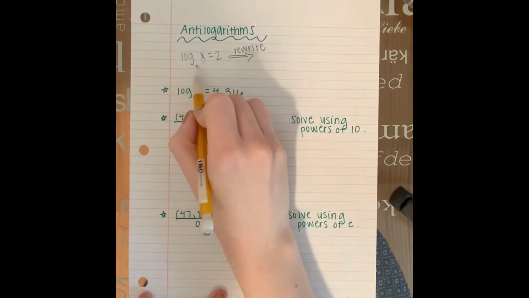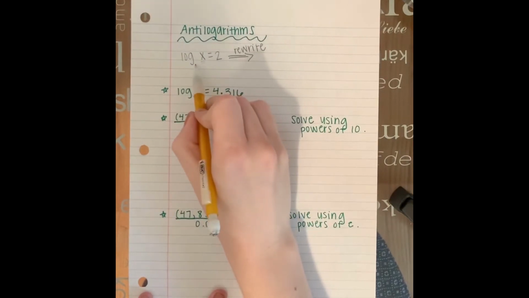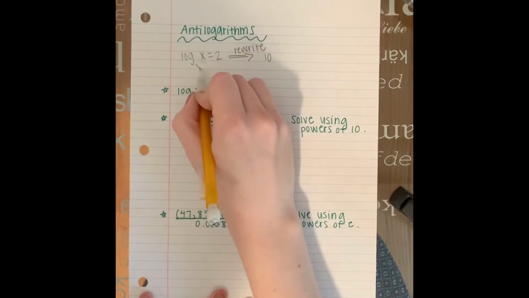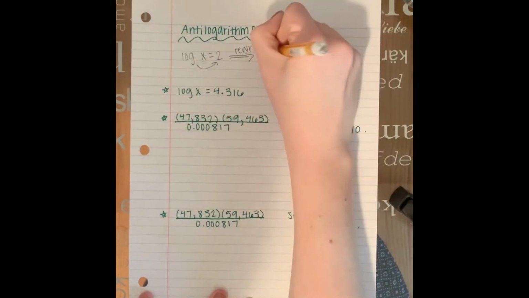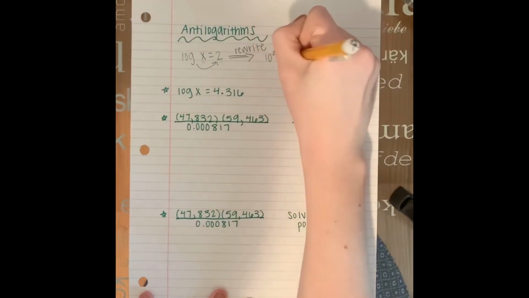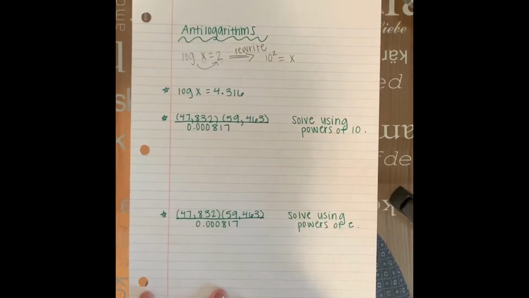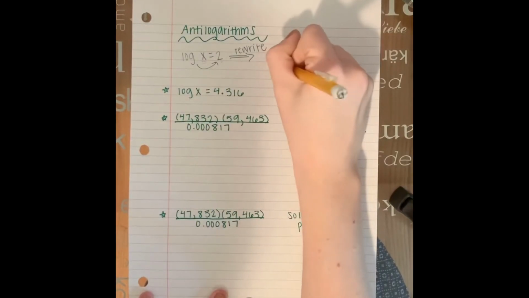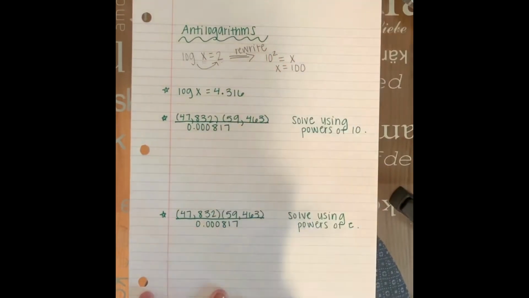I take my base. Now, there's no base written here, so that would be 10. 10 would be my base. 10 to my power of 2, remember the answer is the exponent, equals what I'm missing, my x. So 10 to the power of 2 equals x. Well, then obviously x would have to be 100.